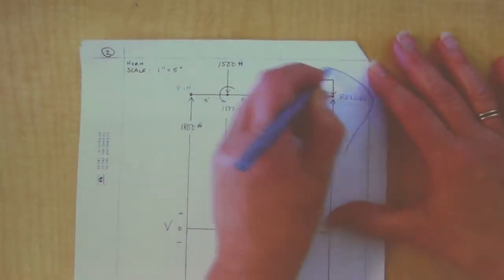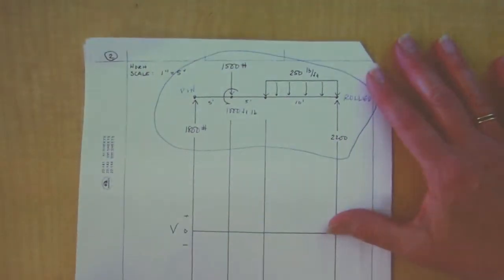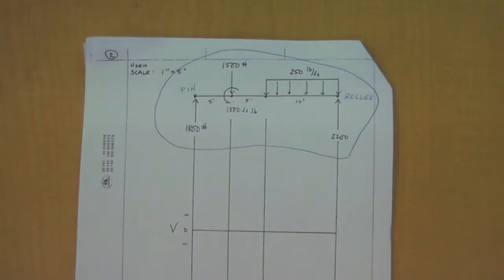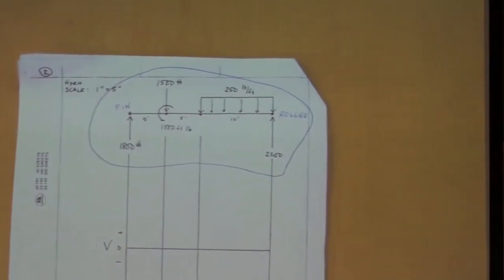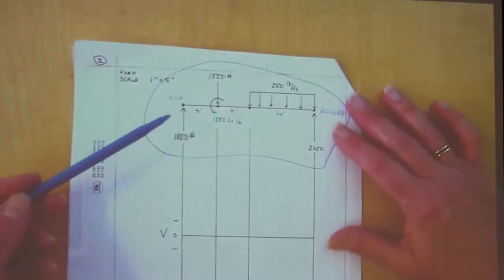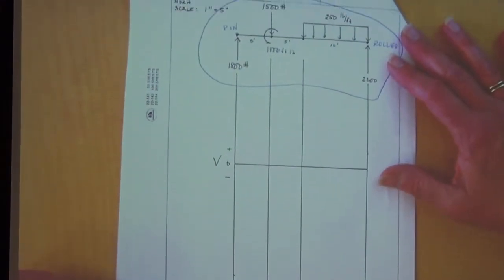Okay, what do you notice that's different in this problem? In the second problem, we had a distributed load that was different from the first one. What's different in this one, Malcolm? I have a concentrated moment. Okay? Where is the concentrated moment going to count? It's going to be down here in the moment diagram.